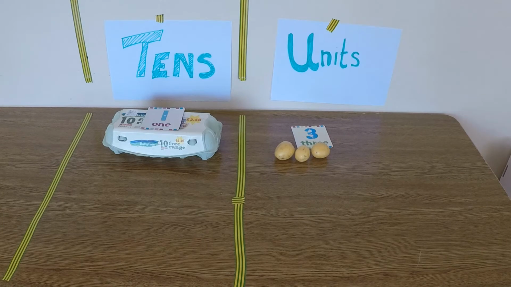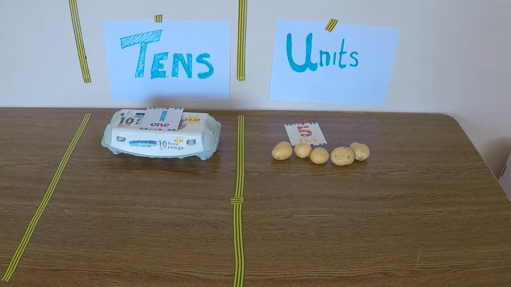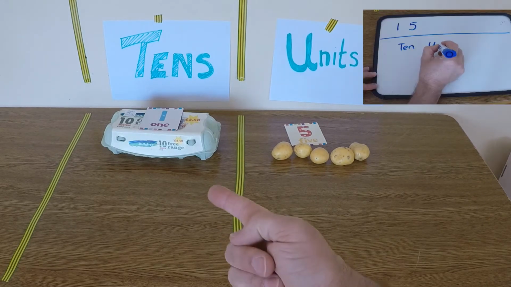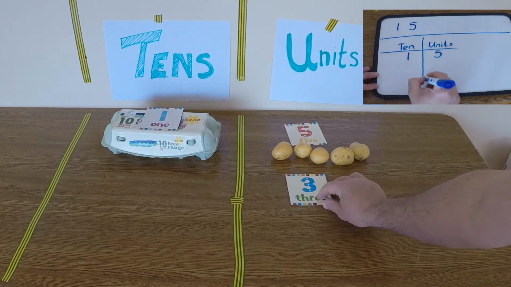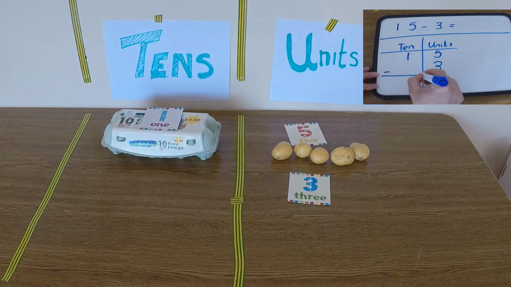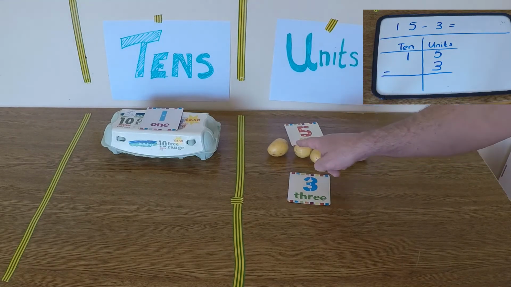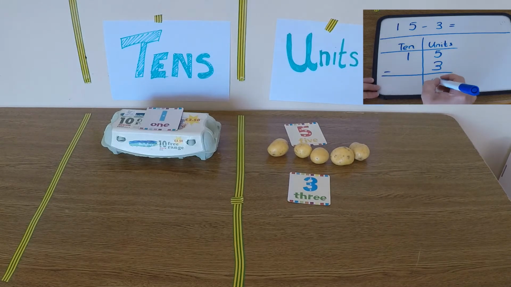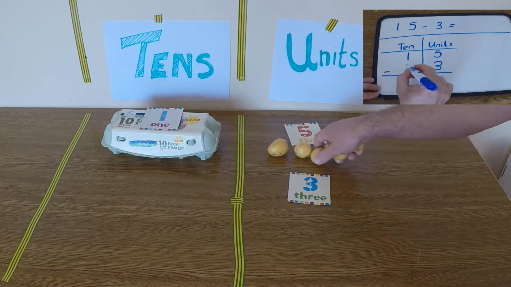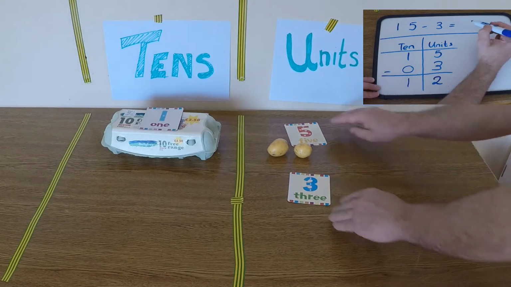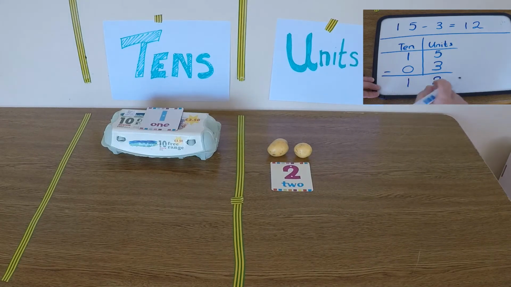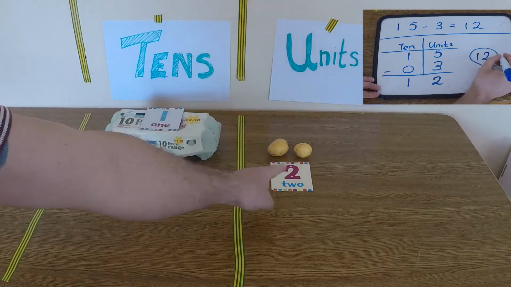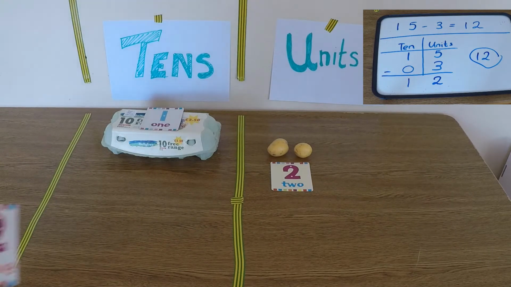Okay, this also works in reverse, if we want to take something away. In this particular example, we have 1 ten and 5 units, and we are going to take away 3 units. We look at the units, we have 5, 1, 2, 3, 4, 5, and we're going to take away 3 units. 1, 2, 3. Zoink. That leaves us with 2 units, which means we are left with 1 ten and 2 units, which is actually 12 units.